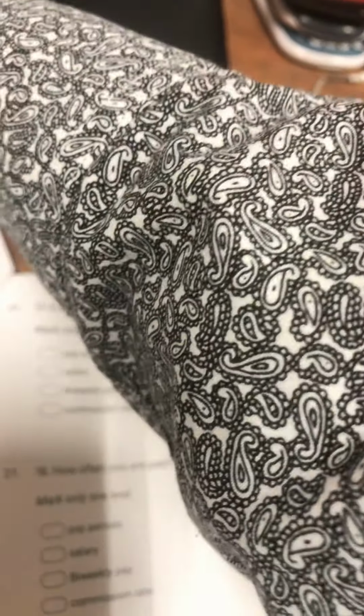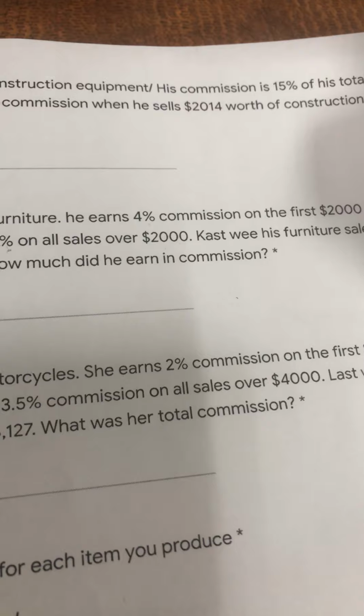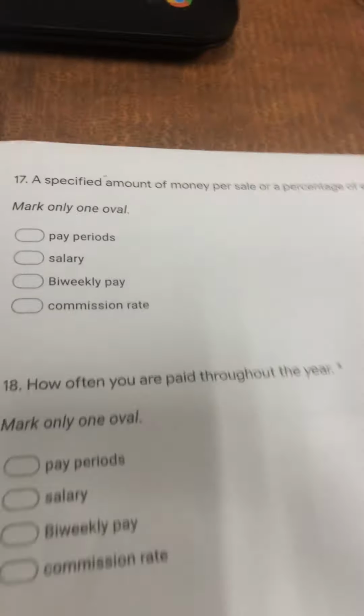If you need help with number 20, we talked about it in numbers 13, 14, and 15. You'll see that in those, so that might help you out with number 20.